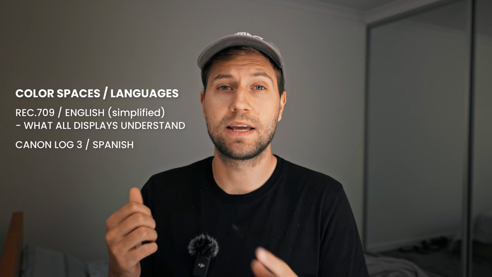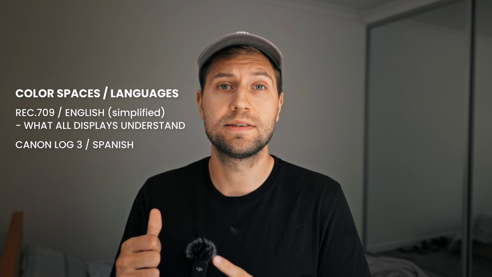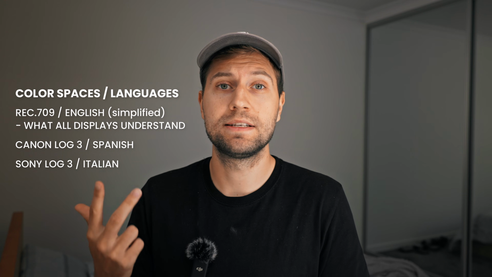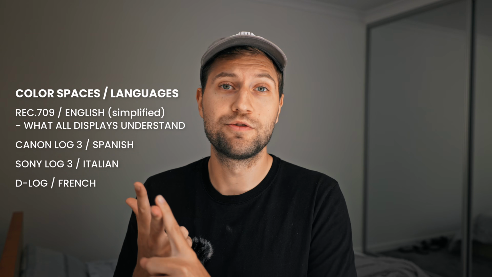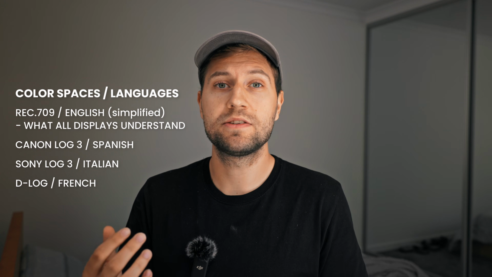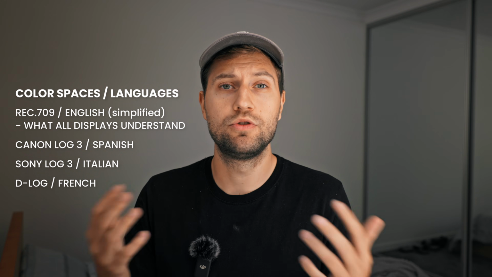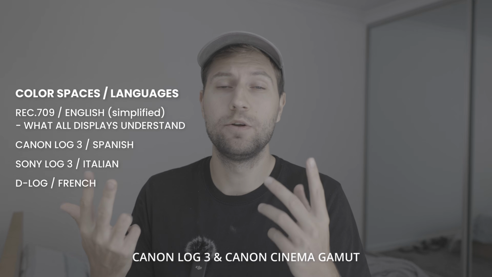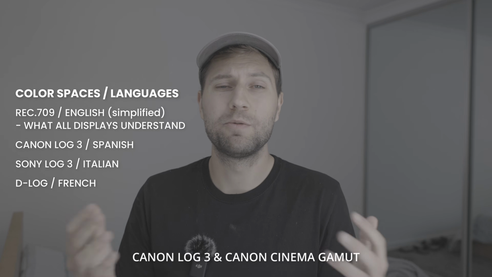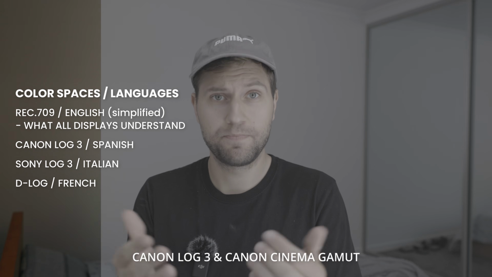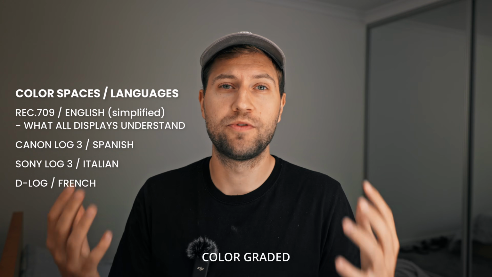Now let's then say that Canon Log 3 from Canon is Spanish, Sony S-Log 3 is Italian, and D-Log from DJI drones is French. These are all different languages, so our displays immediately do not understand what to do with them. When they show up, they look flat, they look desaturated, and they look very weird. So we wouldn't really get the colors out of it that we know that the sensor in our camera captured. So that is the reason why we want to transform it into Rec. 709 so we can properly view it.